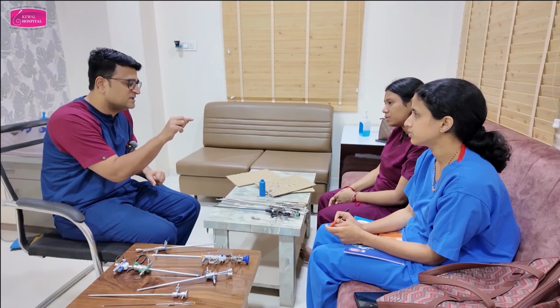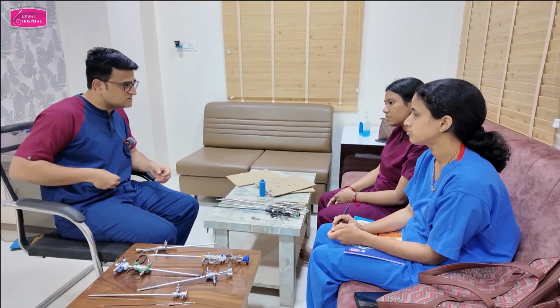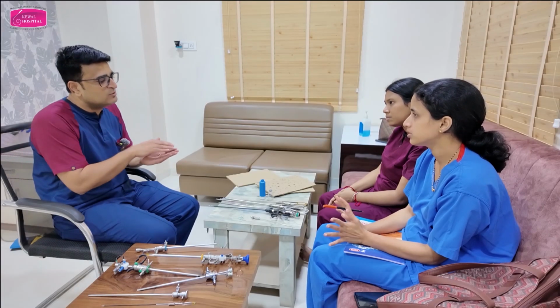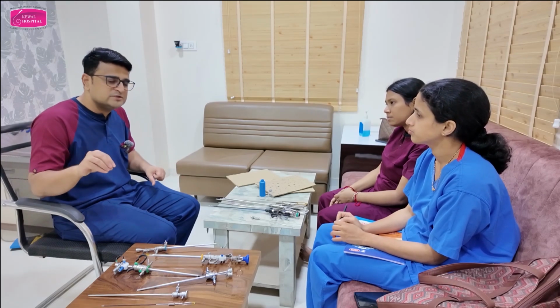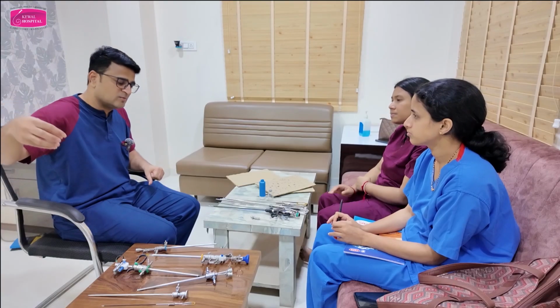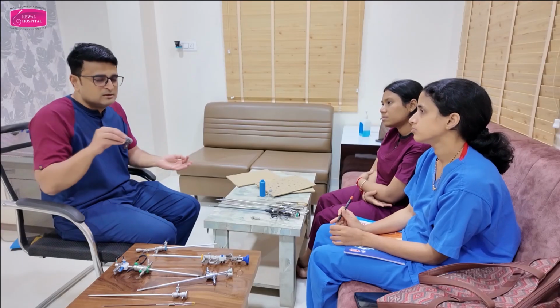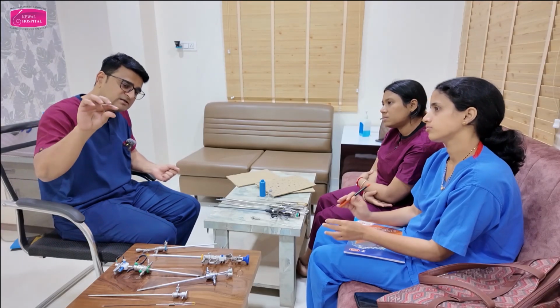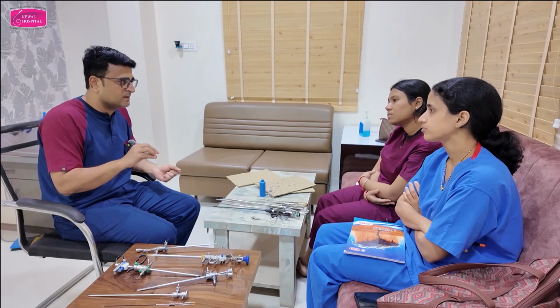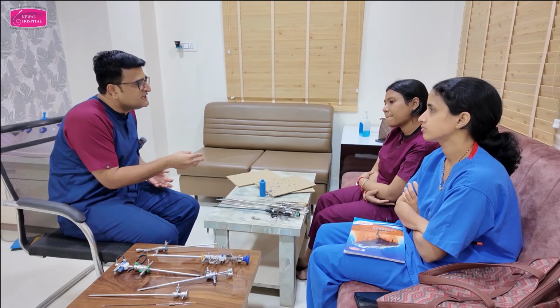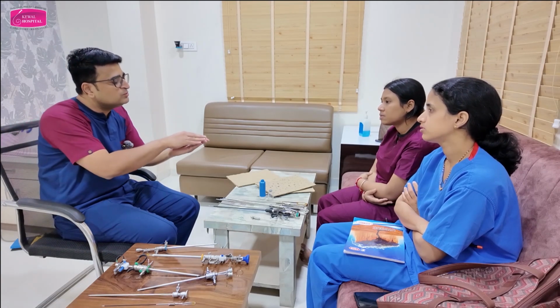Like we keep 14 pressure. Then what happens? The CO2 goes in, and once the inside pressure goes to 14, the CO2 inflow will stop. Similarly, in Hysteromat, once you set the pressure to 60, the normal saline will go in and start inflating the uterine cavity. But the normal saline is coming at a particular flow rate. Whatever fluid is coming inside the uterine cavity, half of the fluid is going out through the cervix. So it is not able to increase the pressure till 60. That is why the uterine cavity is not distending.